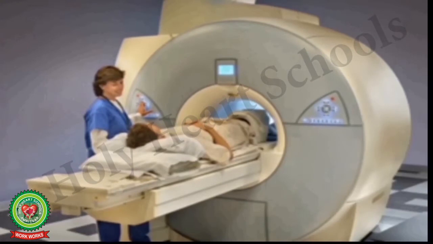What are MRI machines? MRI means magnetic resonance imaging. Such machines use magnetic field produced by electromagnets to take pictures of internal organs in order to detect any type of disease. Right?